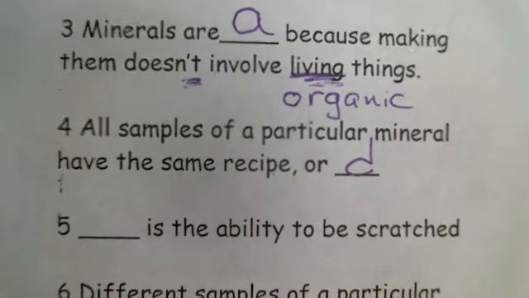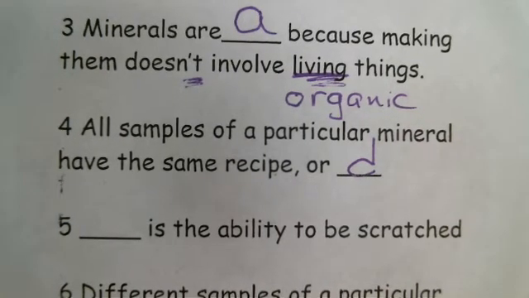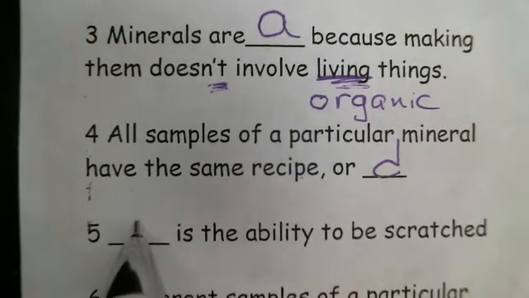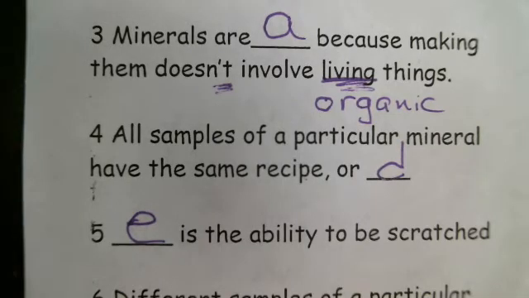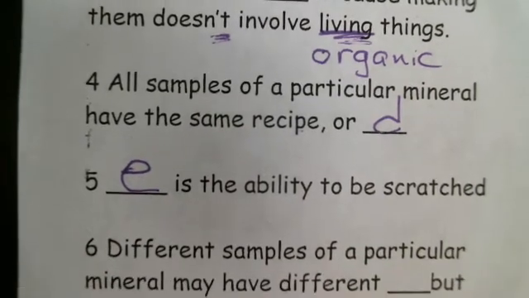Number 5, the ability to be scratched. That is E, hardness. The harder the material, the less likely it can be scratched. So if it can be scratched by a nail, that means that it is softer than a nail. If it can be scratched by a penny, then it is softer than a penny. If it cannot be scratched by a nail, then it must be harder than the nail. That's how it works.